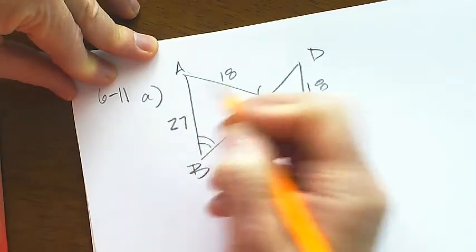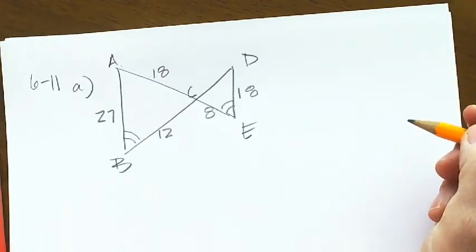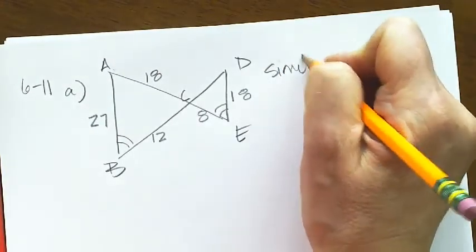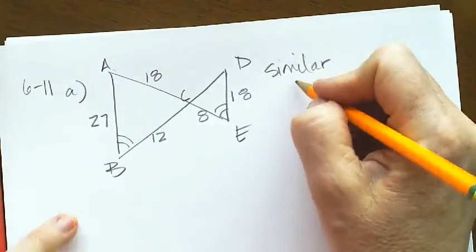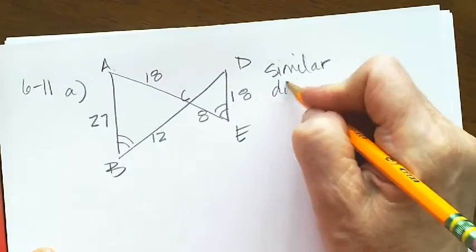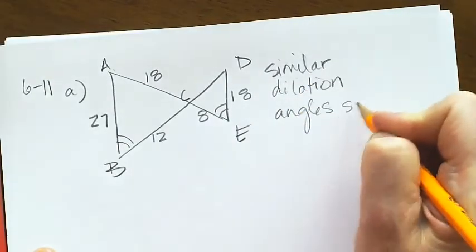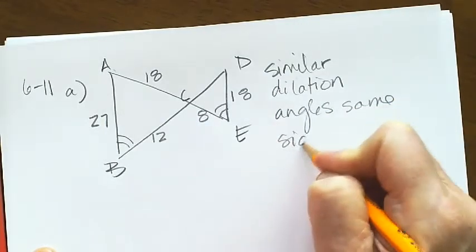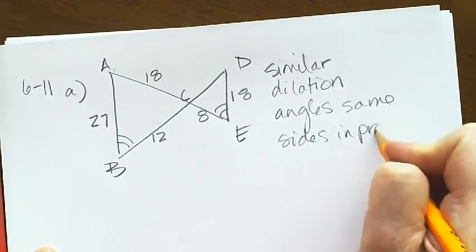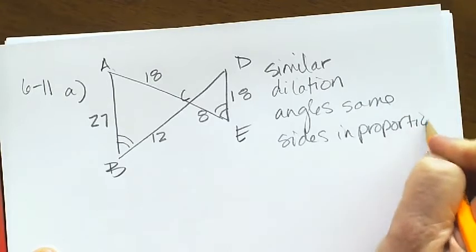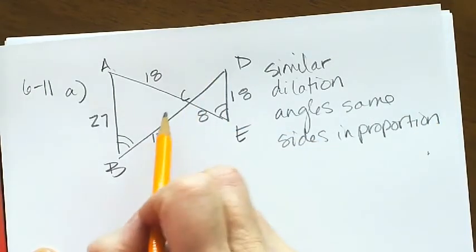Okay, there are 3 shortcuts for similarity. If triangles are similar, the definition of similarity is that it's a dilation. The angles are going to be the same, and the sides are in proportion. So it's just one's a dilation of the other. Well, let's look and see what we have.